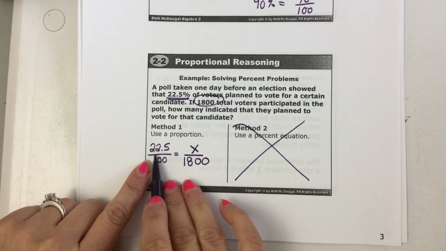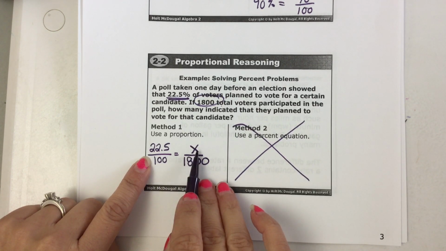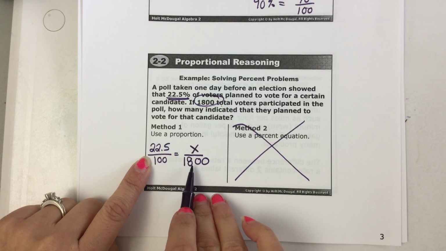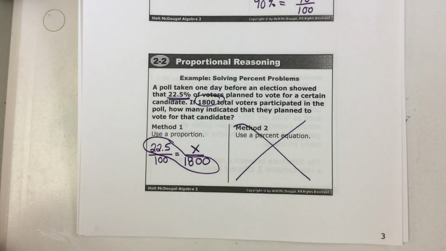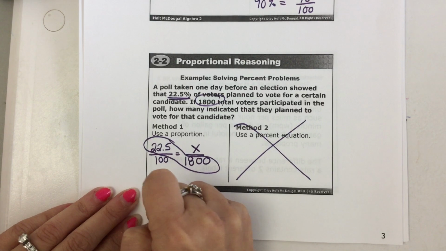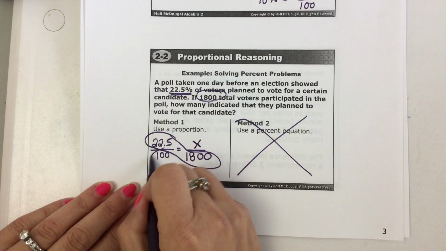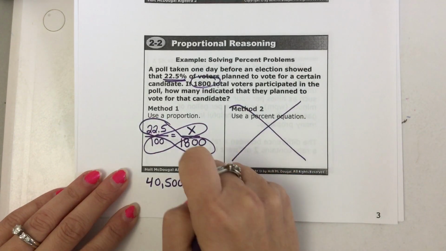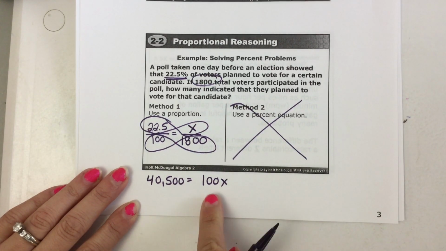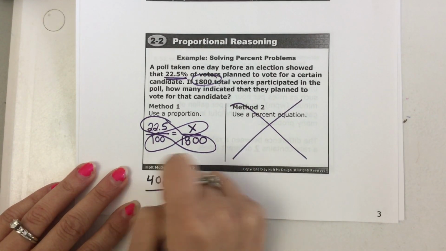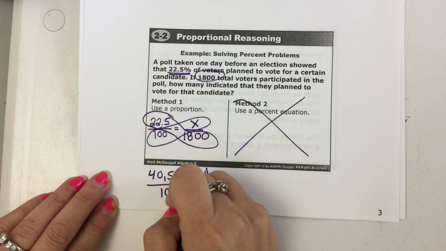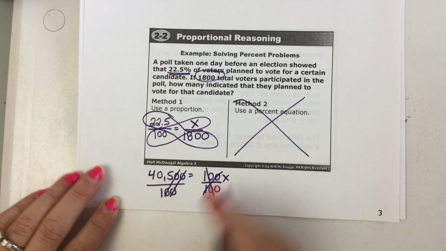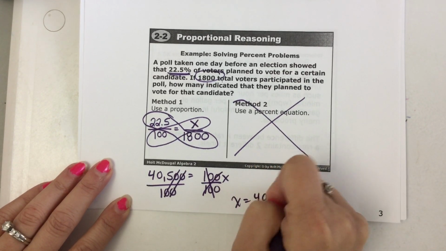Well, 22.5%. So we want to know what 22.5% of that 1,800 is. So we cross multiply. If I go ahead and take 22.5 times 1,800, I have 40,500 equals 100 times x is 100x. To solve for x, I need to divide both sides by 100. I can cross off a 0 and I can cross off a 0. 405 divided by 1 is 405.